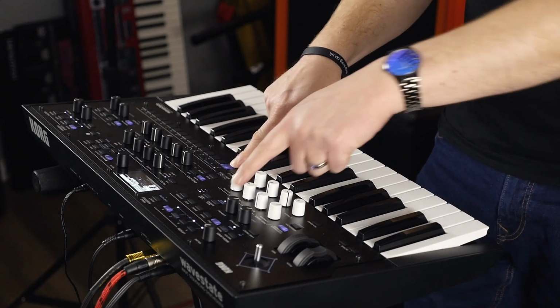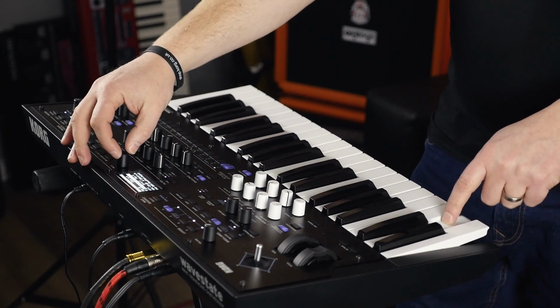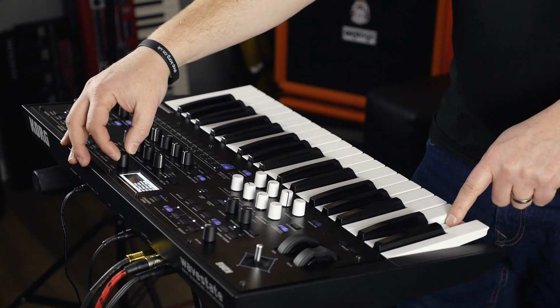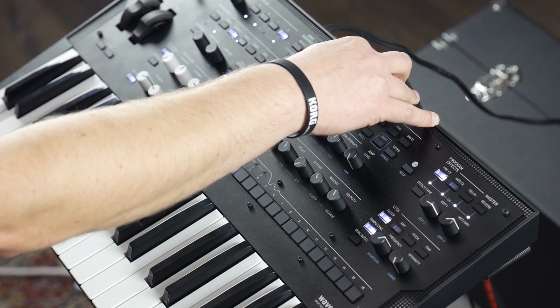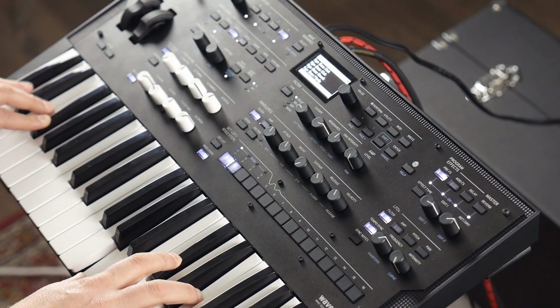I can even change, if I want to, the sound itself that is used for that pattern. So if I press sample now and then go here, I can change it to different sounds. And as you heard from that original pattern, those wave sequences can either be a static sample like that, or each step can be a different sample.